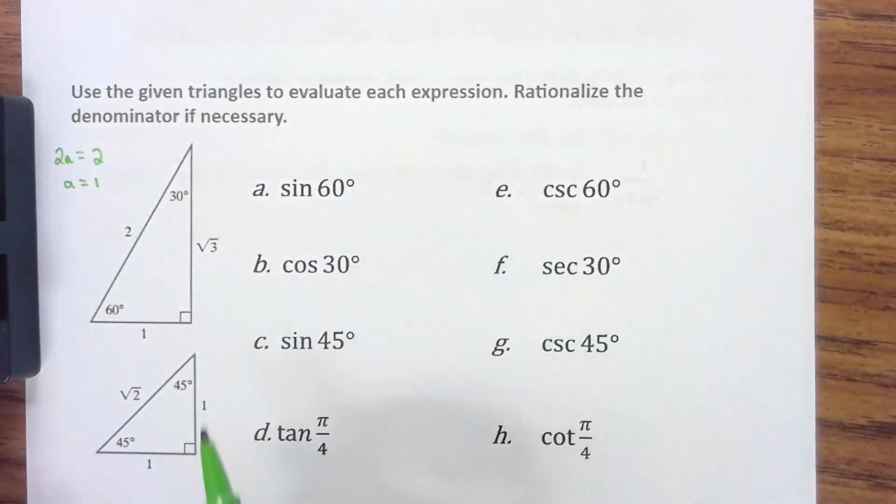We can do the same thing with the 45, 45, 90. Think about what a is. In this case, a is 1.